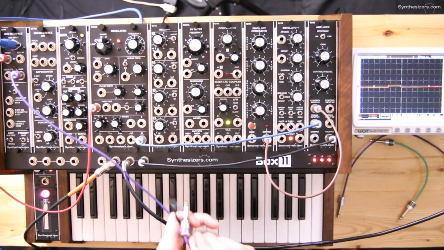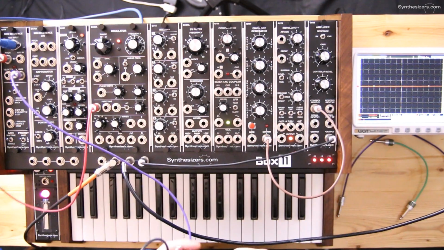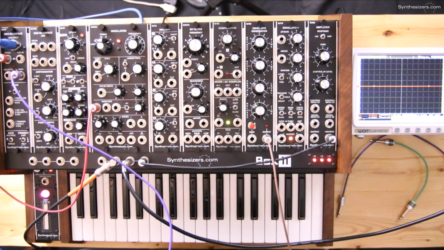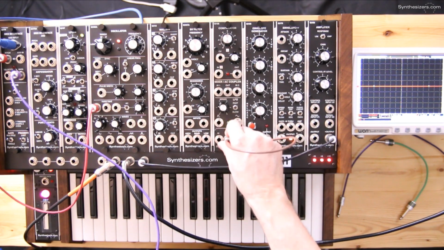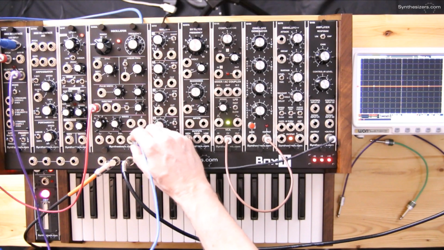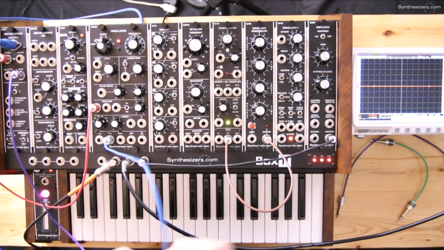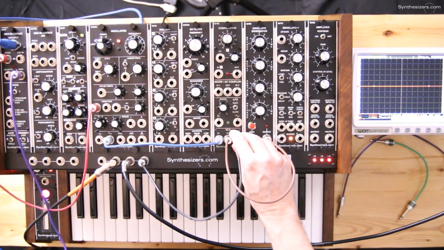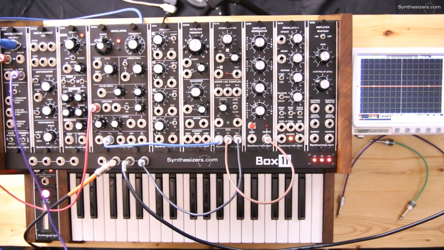Okay, the bottom section is real simple. It's a VCA, and we can use that here. We can go straight from our envelope generator control voltage. We can take the output from our oscillator and go to the input, and there we go. Got a whole VCA right there.